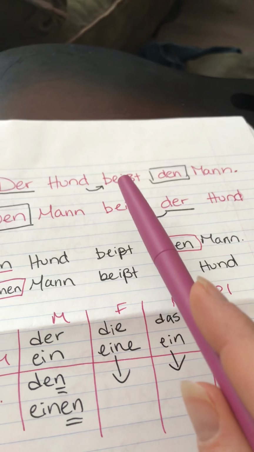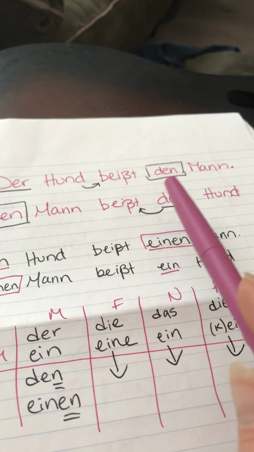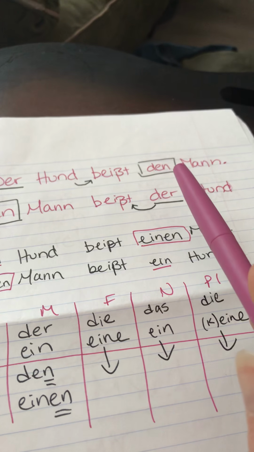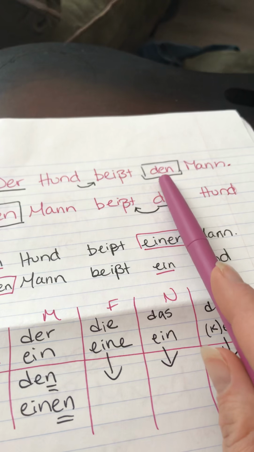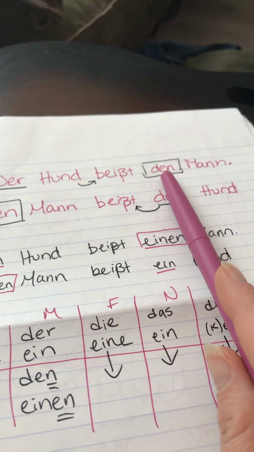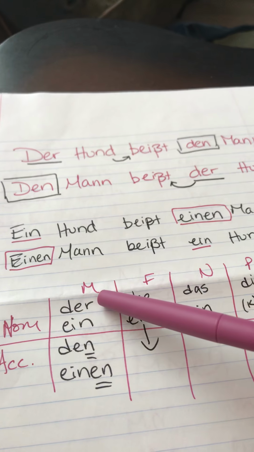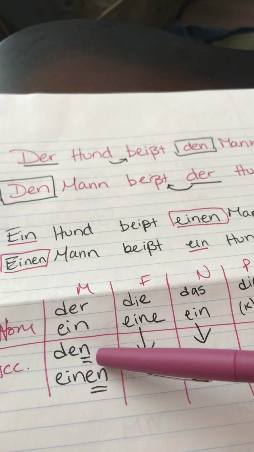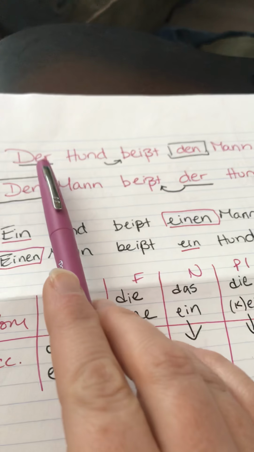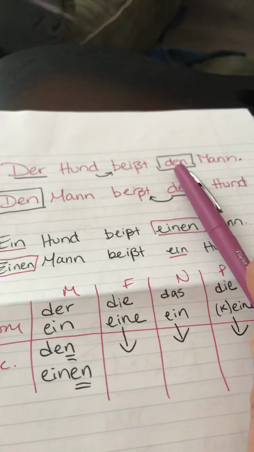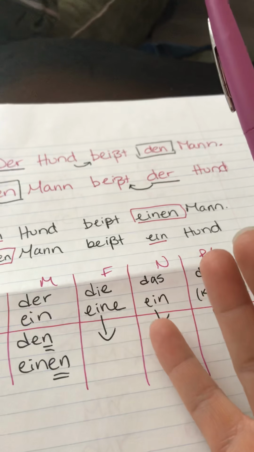Now, who is the dog biting? That's the receiver of the action. The receiver of the action here is the man. The man is the one getting bit. So that der changes to den. We go down to the accusative case, and that der changes to den. It's how we differentiate between the subject and the direct object. But why do we care?